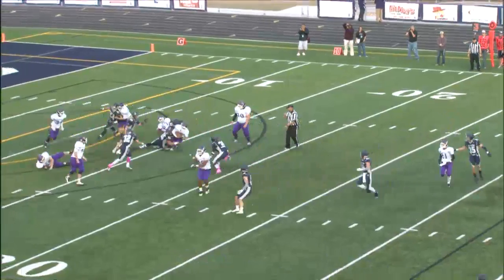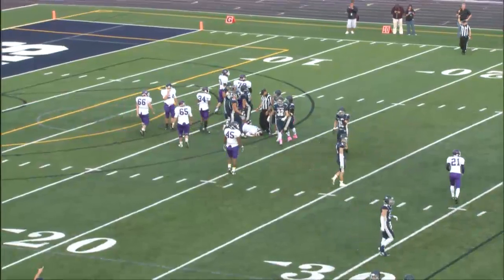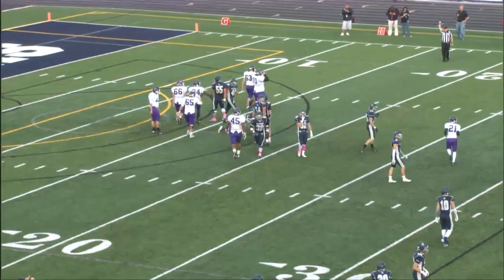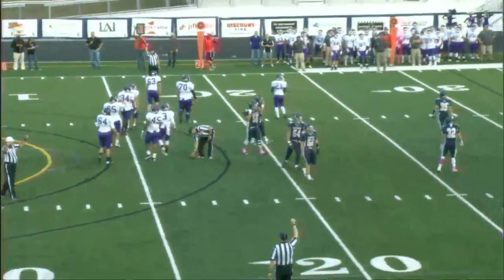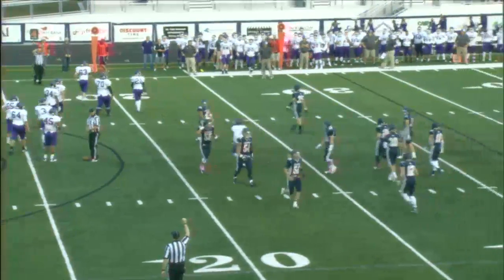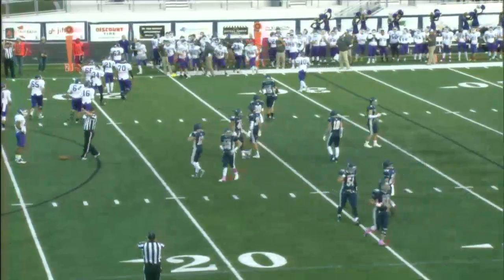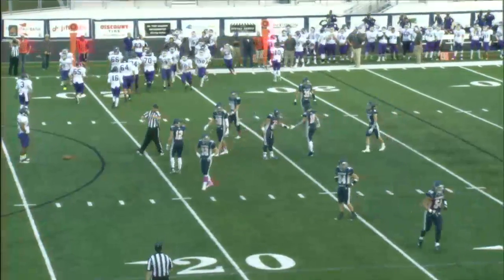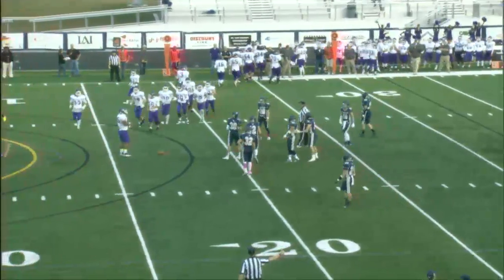A little fake handoff. Udy keeps the ball, steps up into the pocket, which collapses on him, and he goes down for a loss of 2 yards. That'll be a 4th down and 13 for the Bees. So the Chargers defense is stepping up here on the last couple of drives, pinning Box Elder deep into their own end.